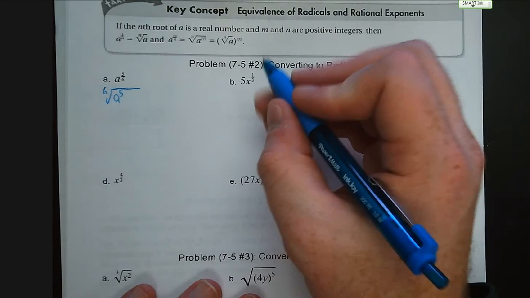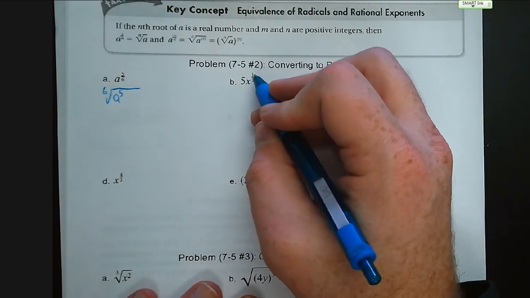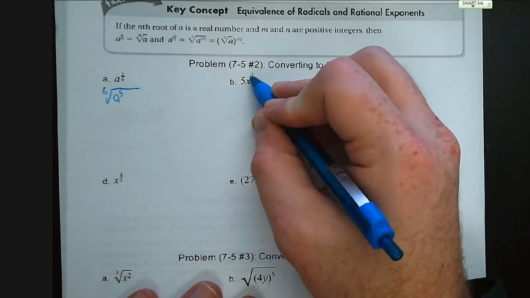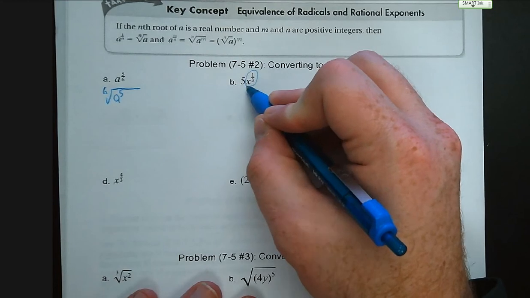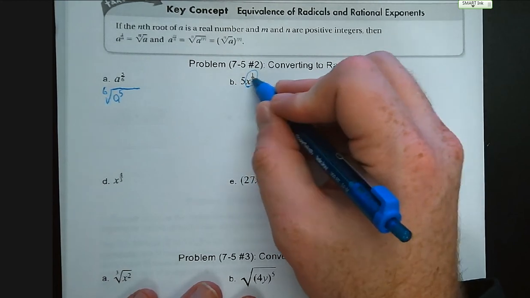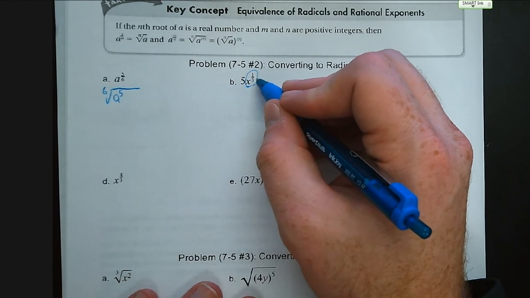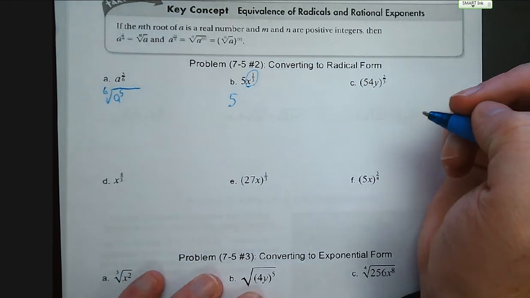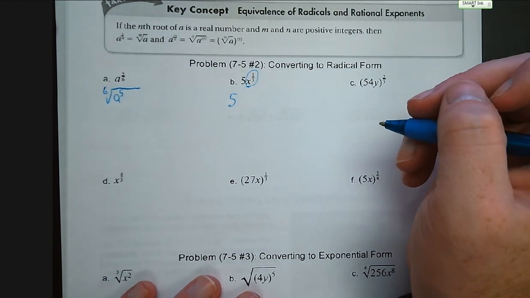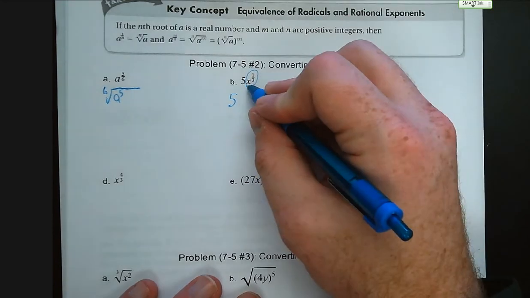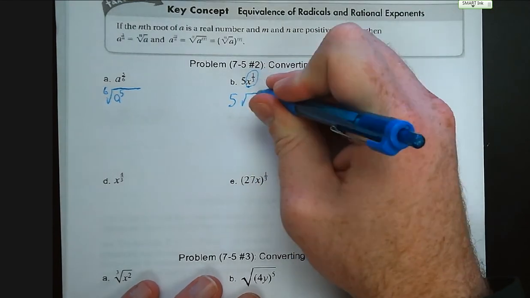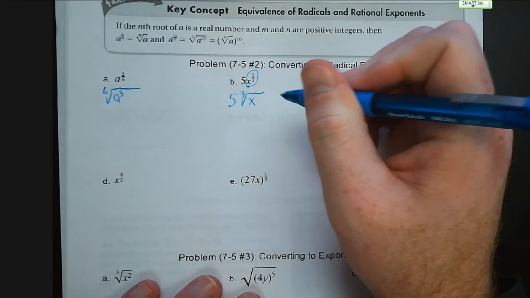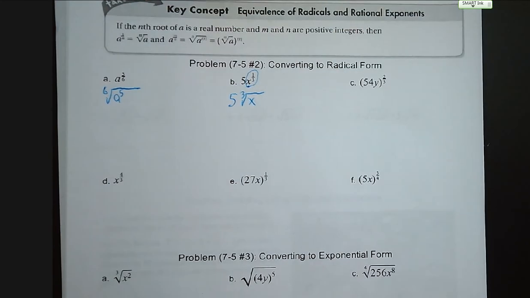Letter B. This is an important distinction here. The exponent is only being applied to the x. There's no parentheses there, so it's only being applied to what it's attached to, which is the x. So the 5 is just going to be chilling out front. Nothing happens to the 5. The exponent isn't touching it. Now, x to the 1/3 power is going to be the 3rd root of x. So if you were ever typing in square roots into your calculator, you could always put it into the 1/2 power and you would get the same answer. All right.